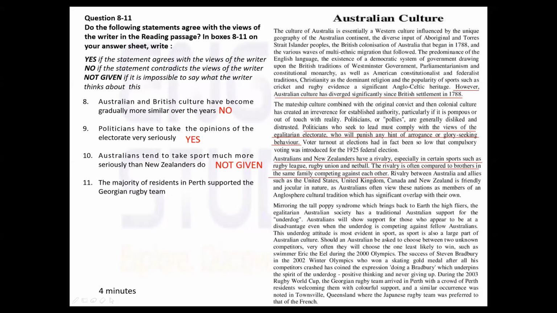Di sini kita hanya disebutin a crowd of Perth residents, kumpulan orang-orang Perth, but is it a majority of residents in Perth? We don't have any information about that. Because we don't have any information about that, the answer for number 11 should be not given, because majority of residents is not the same as a crowd of Perth residents.